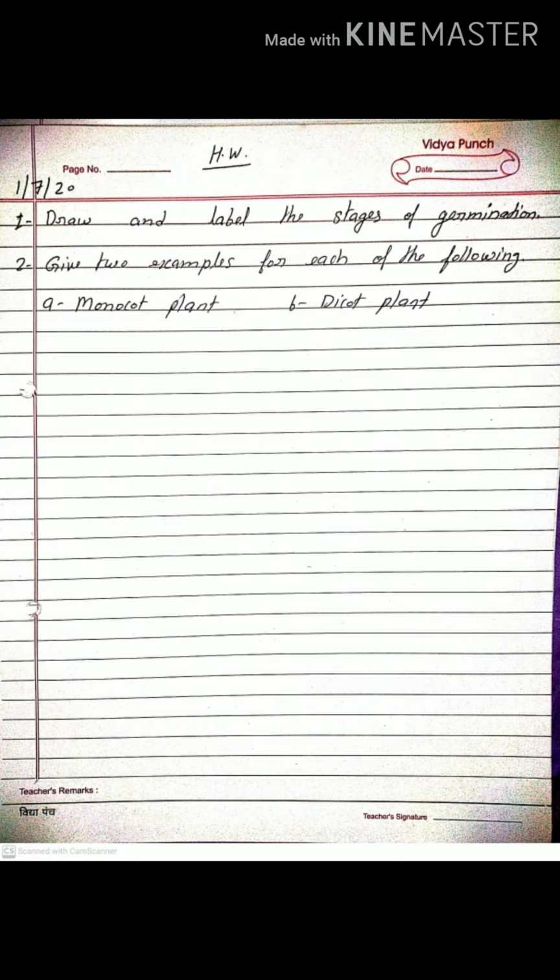Draw the diagram of seed germination, the different stages, and label it. Second, give two examples for each of the following: first, monocot plants, and second, dicot plants.